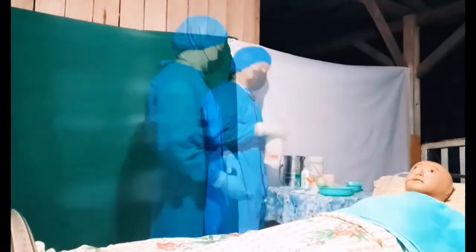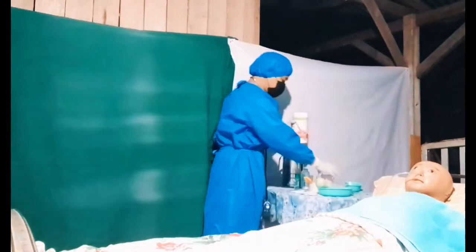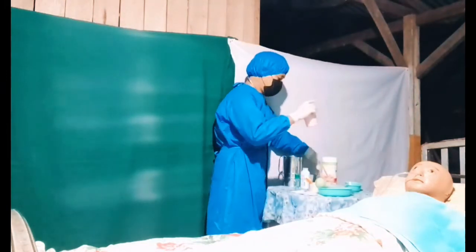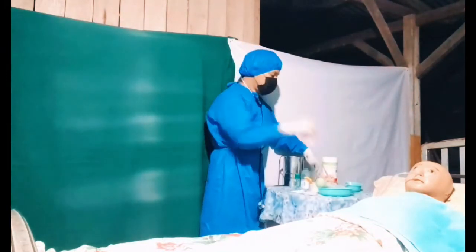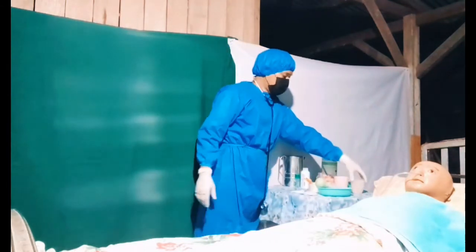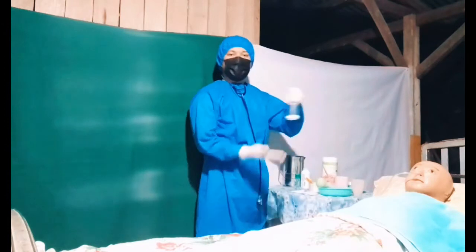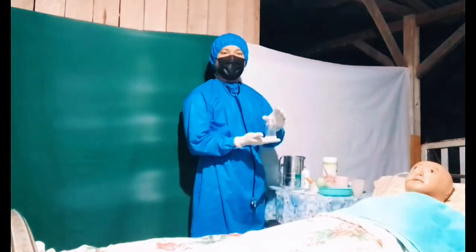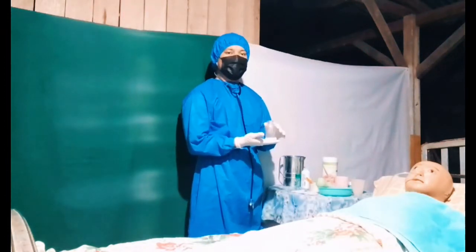Prepare the Insure, assuming that I've already prepared it. So there is the Insure and water, and of course the medication. If the doctors have a medication for the patient, you must follow it.